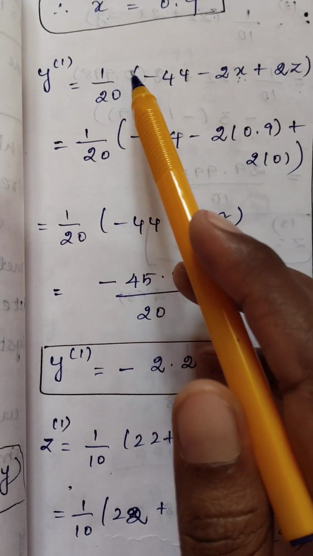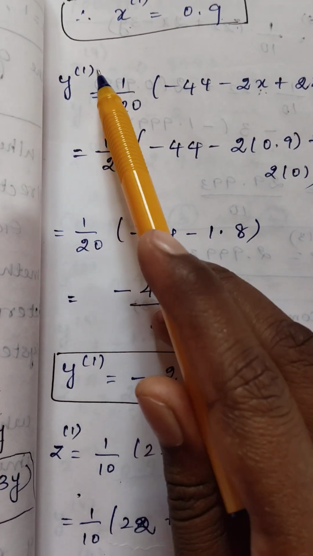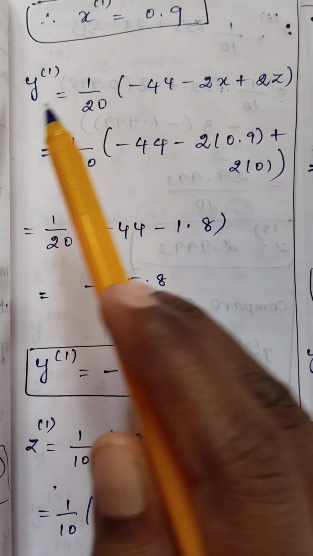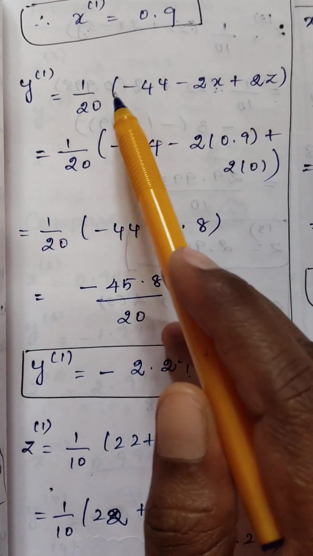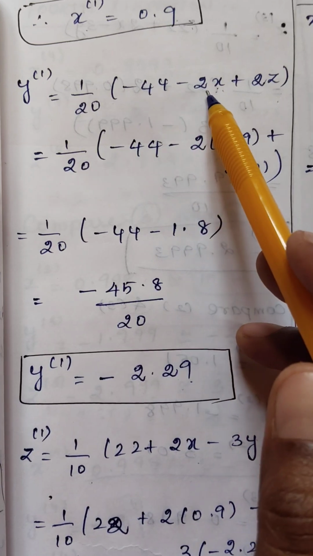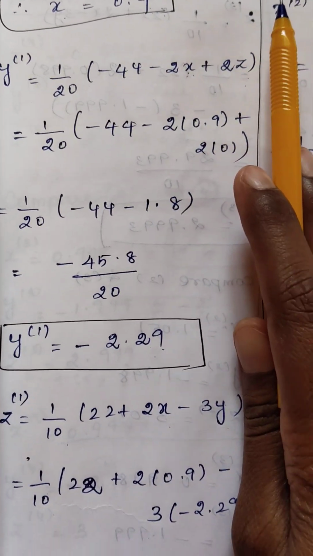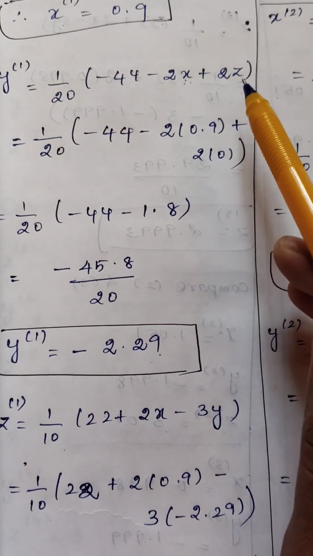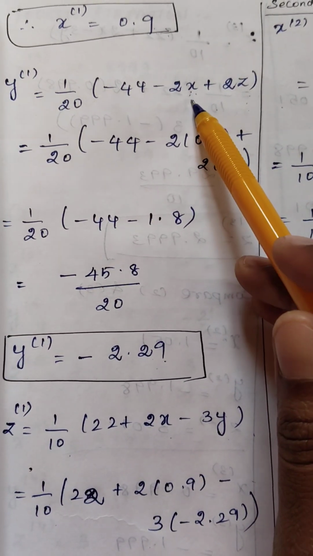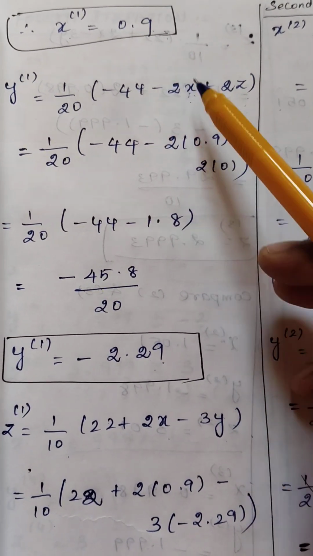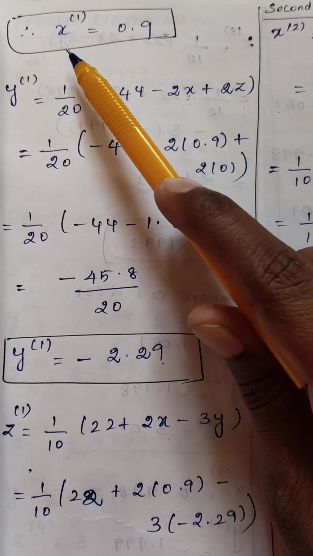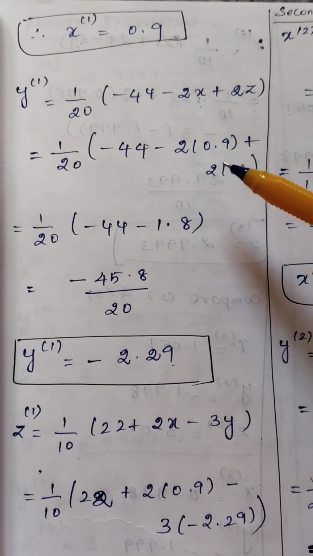Next is the first iteration of y. The equation of y is 1/20 (-44 - 2x + 2z). Here I need the value of x as well as z. The value of x is the latest value, that is x^(1) = 0.9. I am going to apply this.